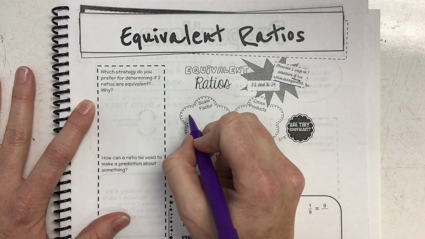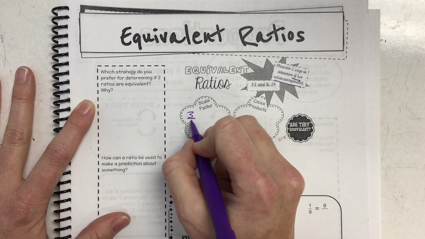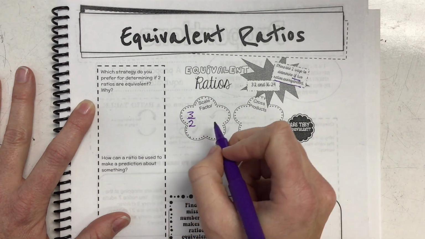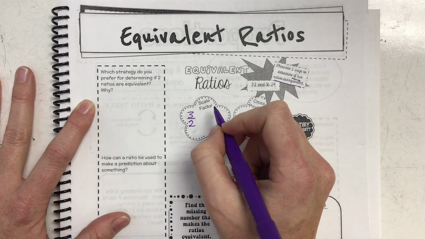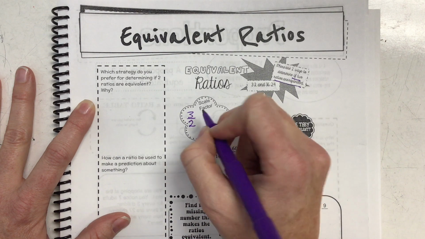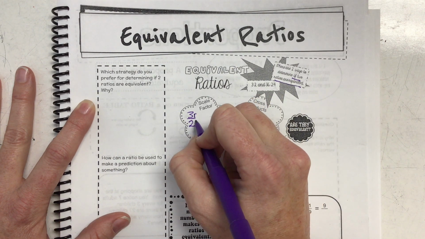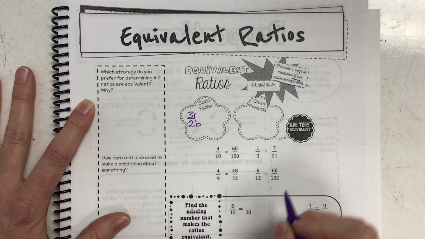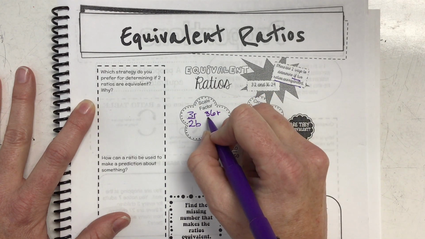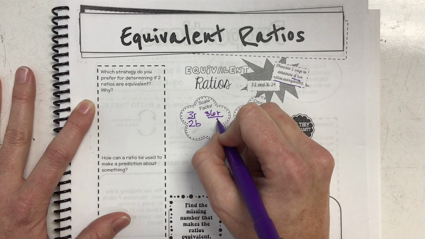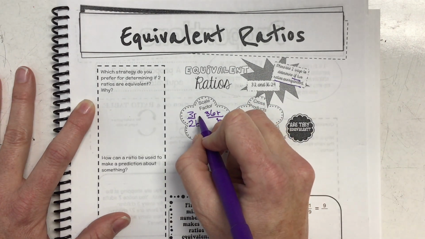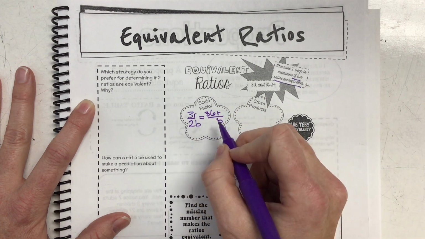So say I have 3 to 2, and I'm trying to figure out if it is equivalent to, say I have 3 red marbles to 2 blue marbles. So I'm going to do 3 red to 2 blue, and I'm trying to figure out if I have 36 red, what the equivalent ratio is to the blue marbles. I can use something we call a scale factor. I know that they're going to be equal to each other.